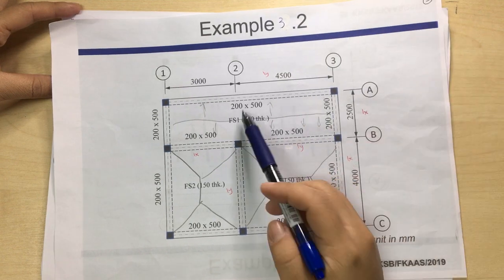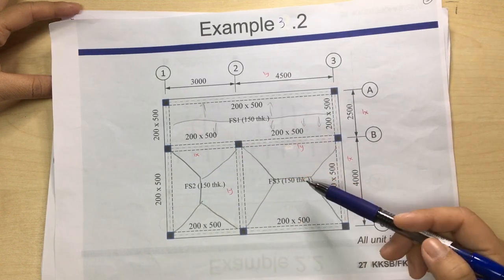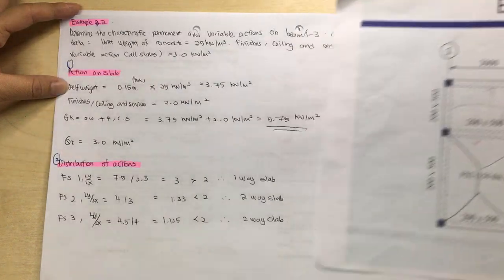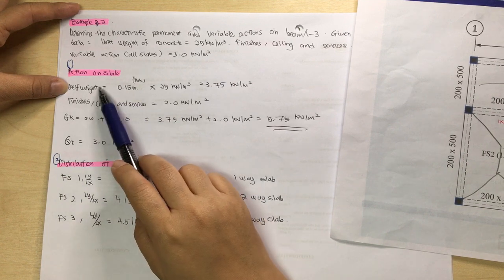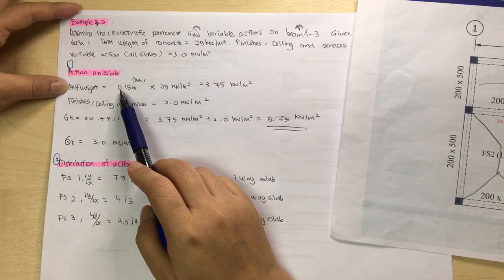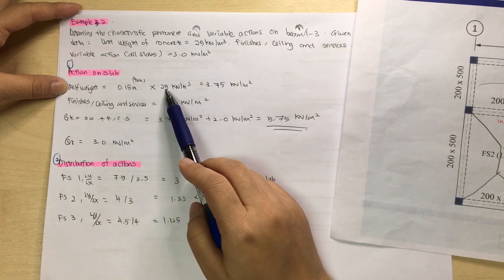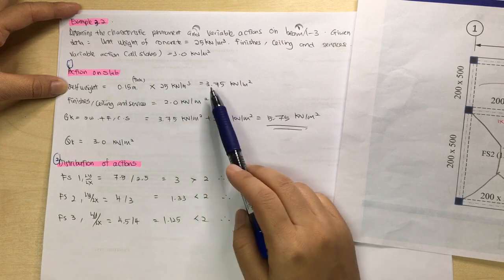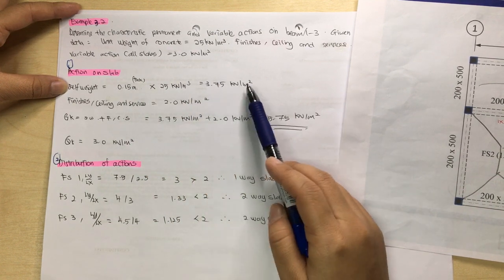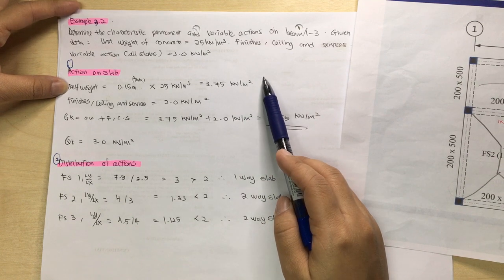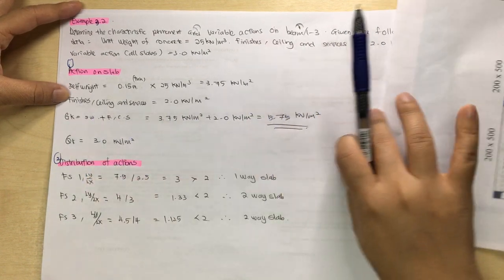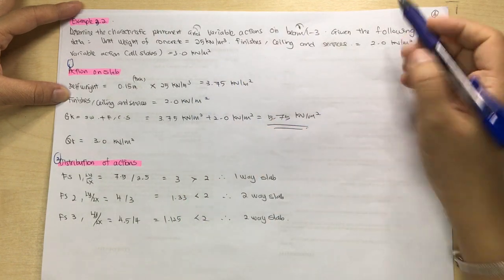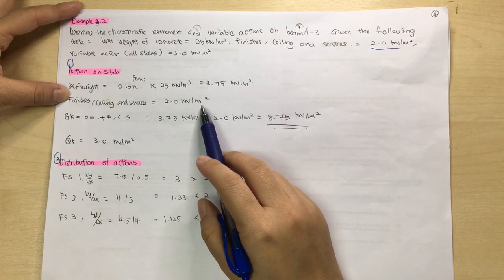Here we have 3 slabs. We have FS1, FS2 and FS3. All the thickness is 150 millimeter. So the thickness of slab here is 150 mm, which is equal to 0.15 meter times 25 kilonewton per meter cube. So you times the thickness, you will get 3.75 kilonewton per every meter square. And then the finishes given here in the question is 2.0 kilonewton per meter square.